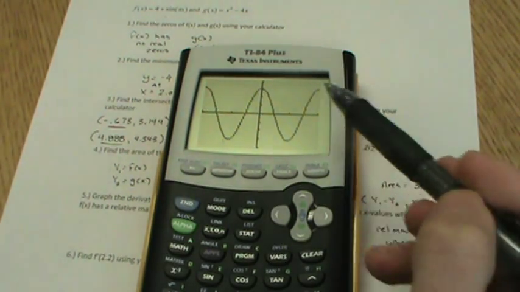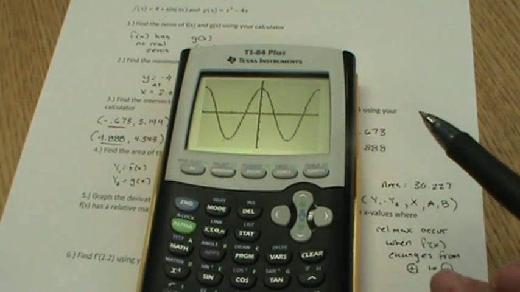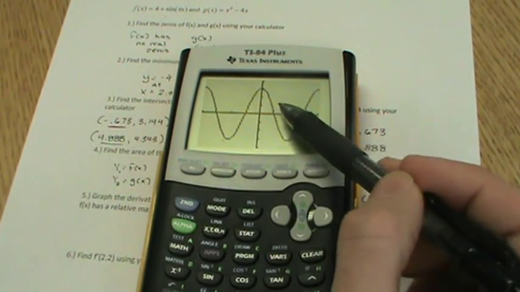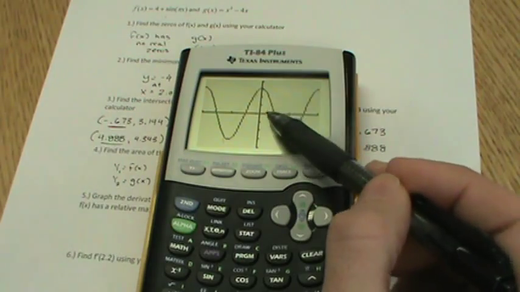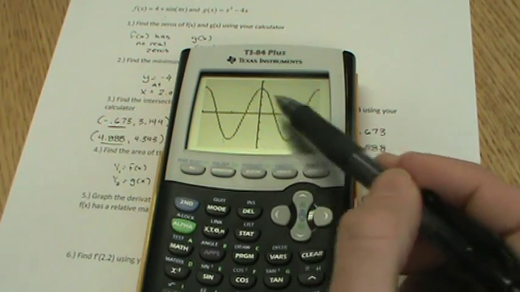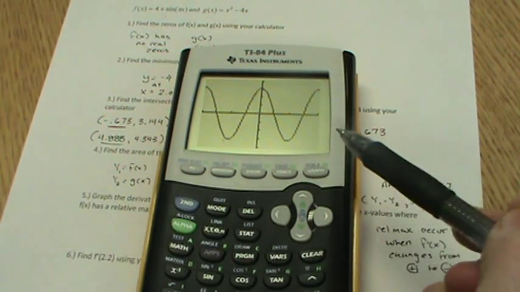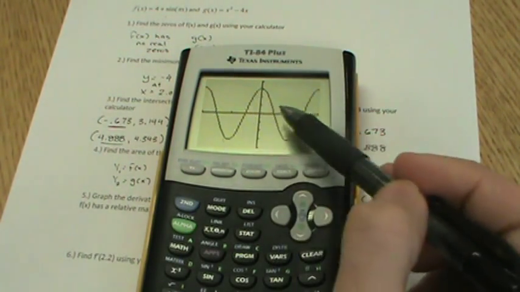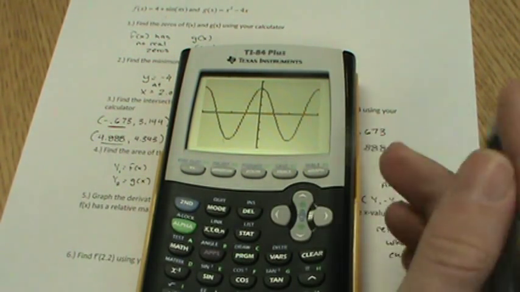So if we look here, there's 2 times that this happens. It changes from positive to negative right here, and here it changes from positive to negative again. These would be negative to positive, and those would be relative minimums. So we just want to find the x values for the maximums, so we need to find the zeros again.